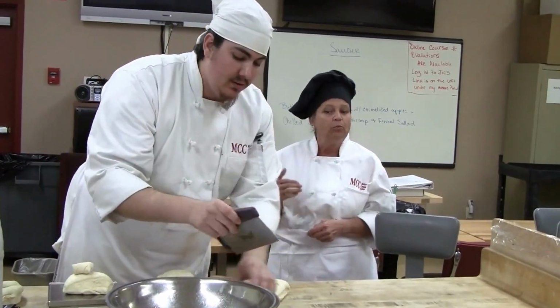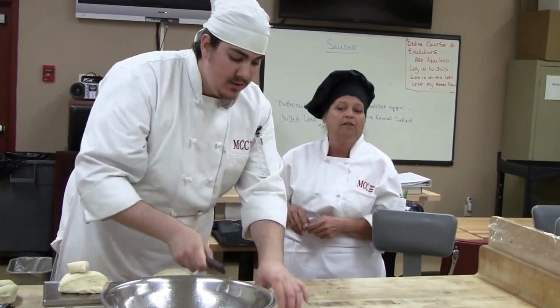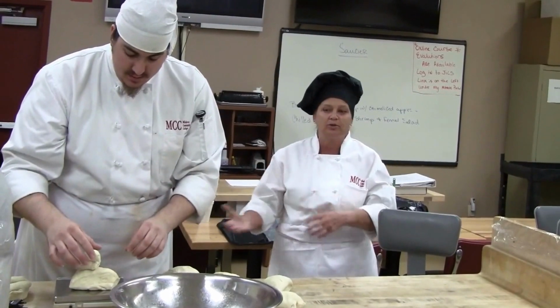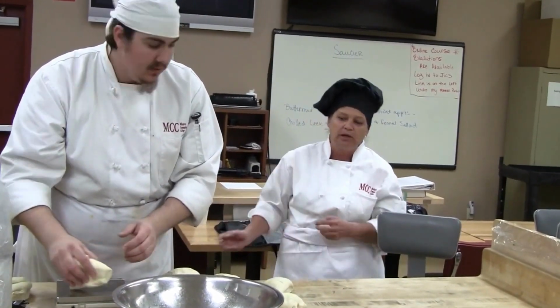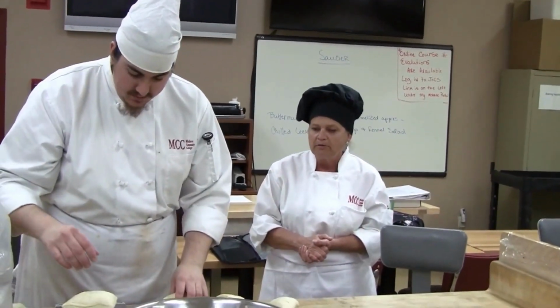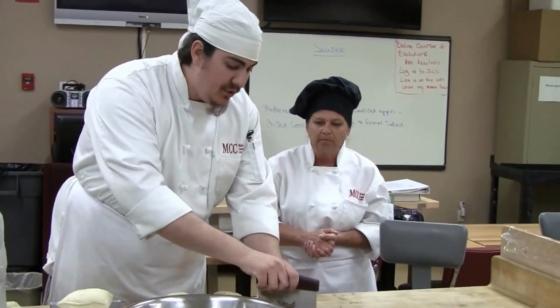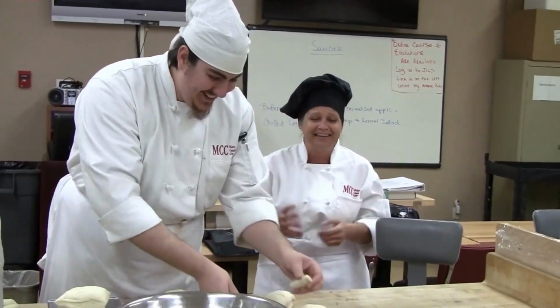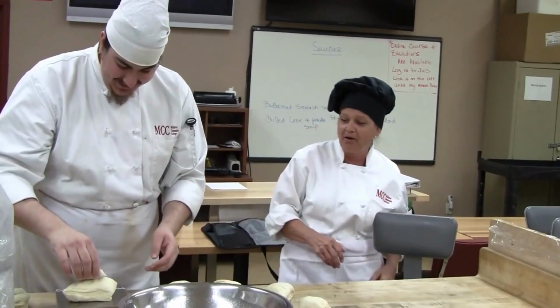And then after we do the scaling portion, then we're going to do the rounding and the benching. So it's kind of almost like one fluid motion. We weigh, we round, and then we put on the table to bench. Okay. And then benching, we just kind of leave it alone. Exactly. It's been timed out on the bench.